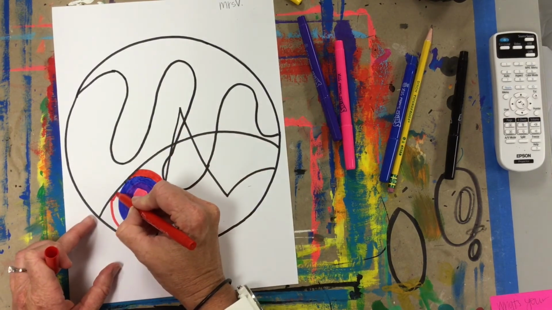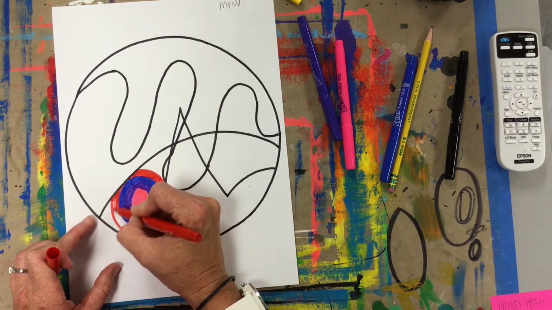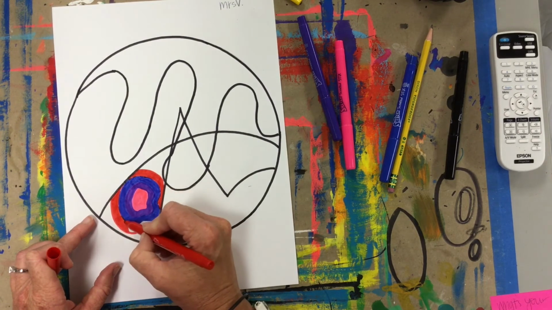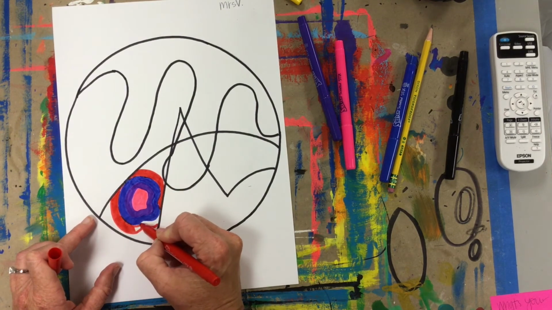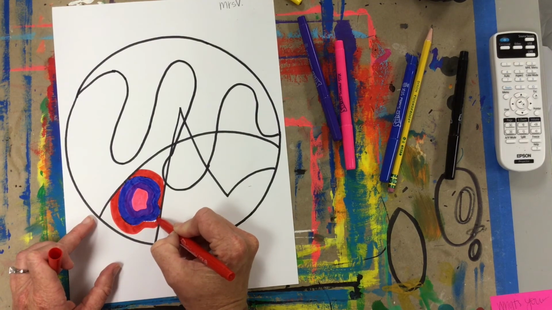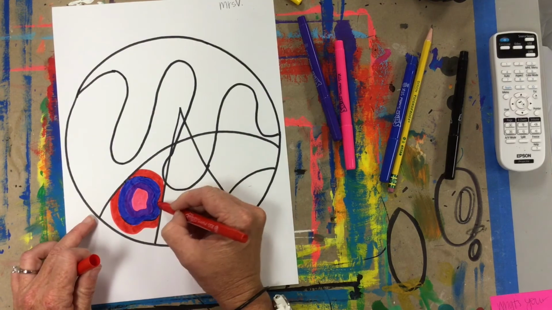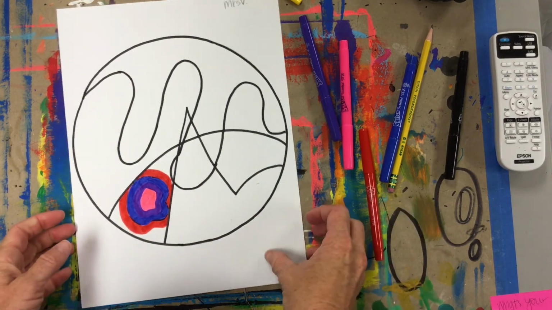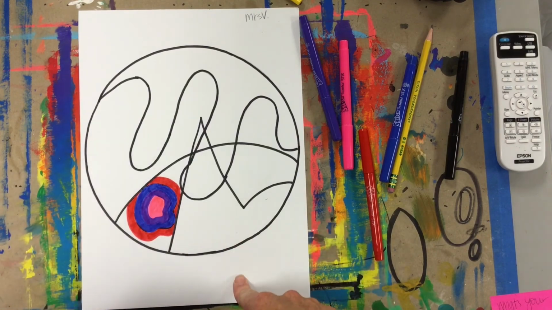All right, you guys, I'm going to finish this one and I'll show you my final product, and then you guys just have a great time. Make sure you're working. If you're talking and working, that's fine, but you have to be working. If you are not working and the talking is getting in the way, then we're going to have silent art. All right, friends, have an awesome day. I'll be right back to finish this one.